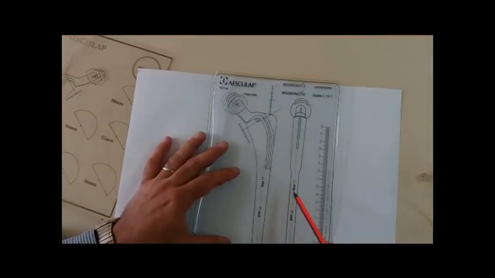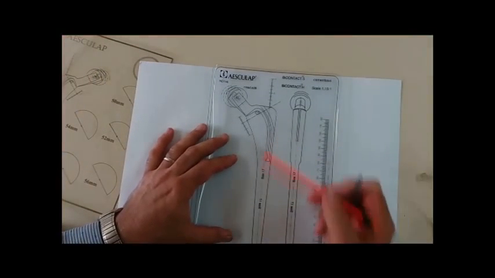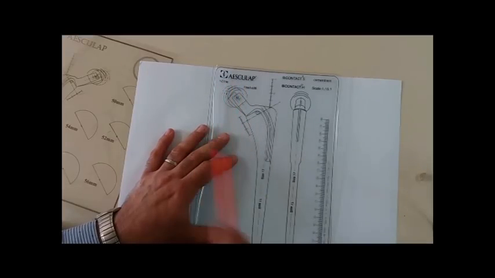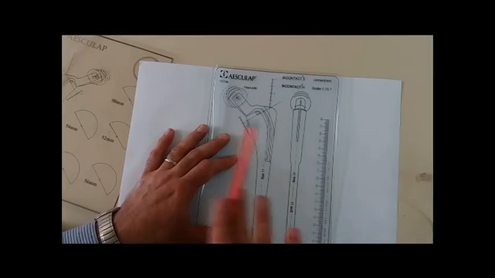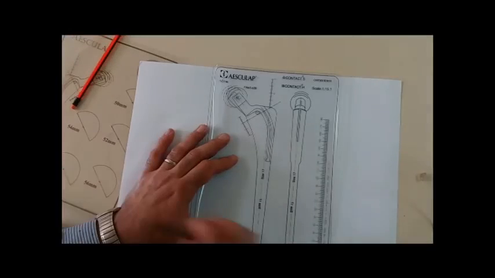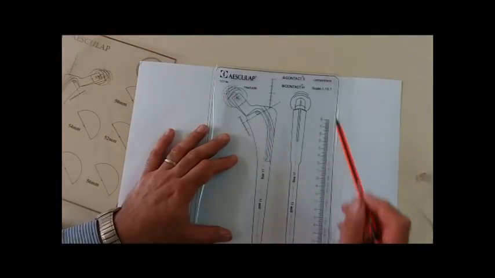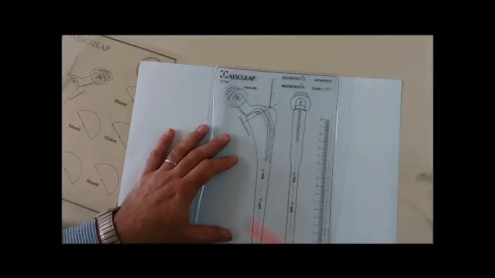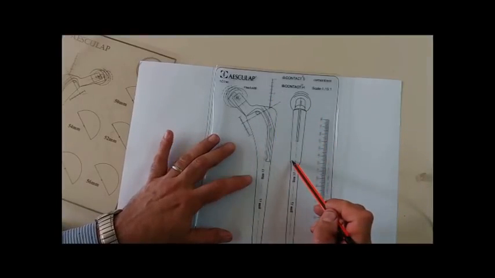I think I should explain in more detail what the criteria are for this template. This template contains the name of the company, of course, because the templates differ from one company to another according to the manufacturer's criteria. The second one: it should state whether it is cemented or cementless, because it is much different regarding the shape as well as the dimensions.